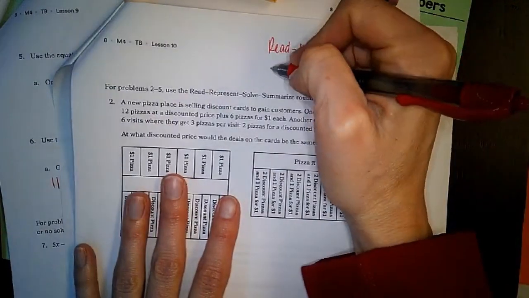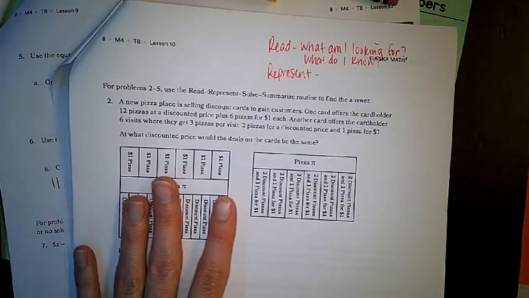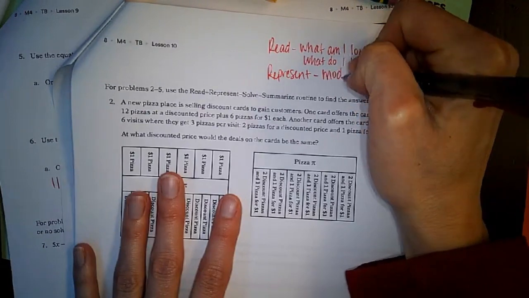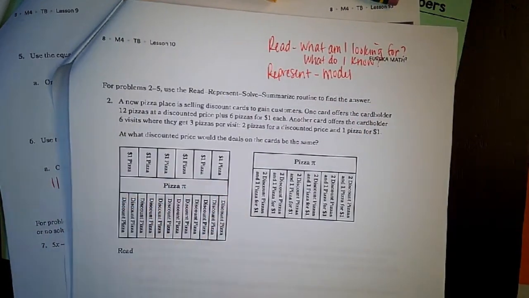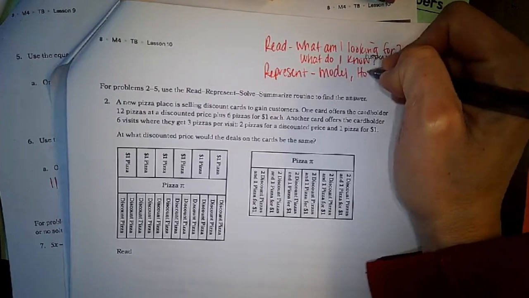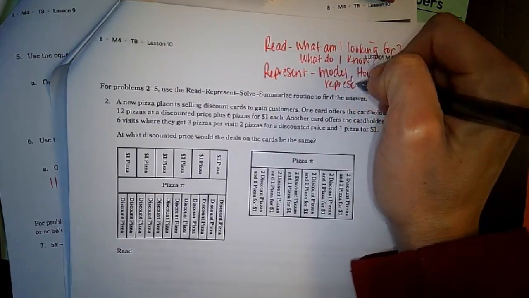Represent. Using a model, a graph, a table, you're going to look at them and see if there's something that you need to figure out how to define your variables. Are they known or unknown? So ask yourself, how is my problem represented?